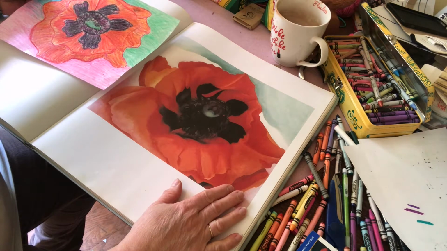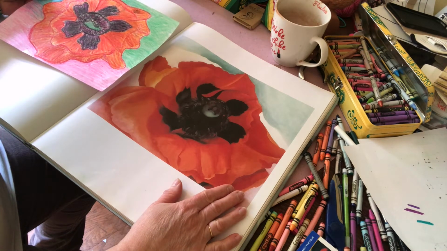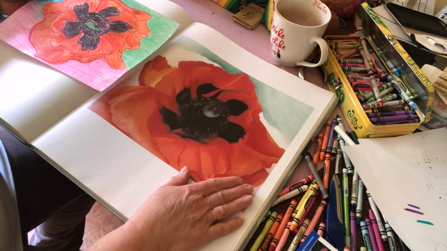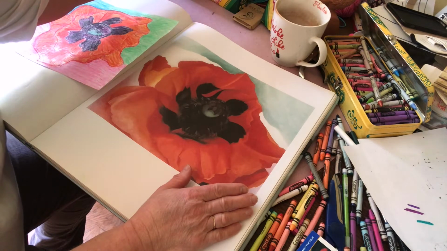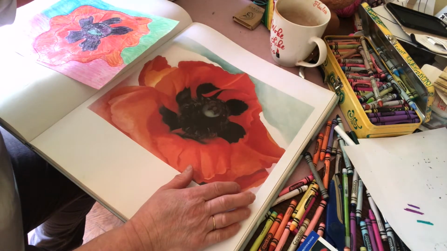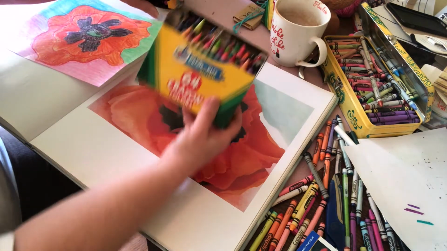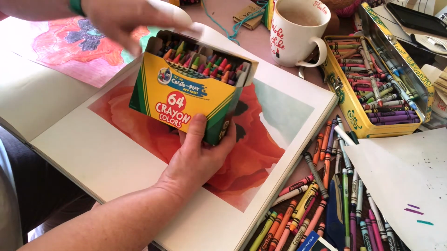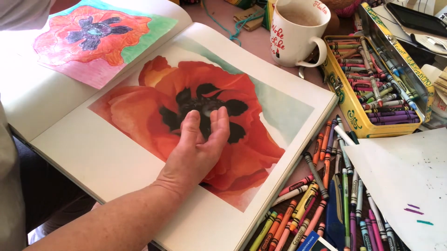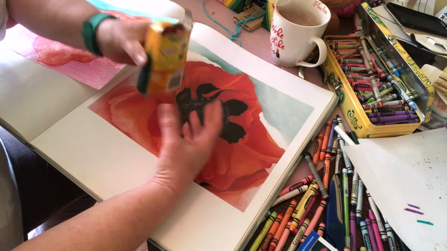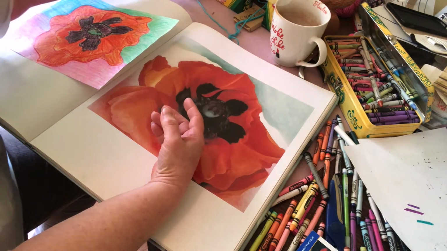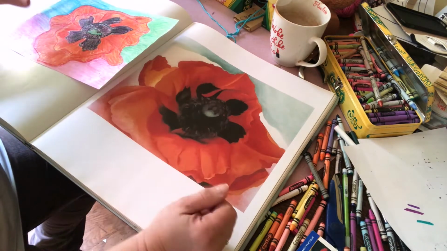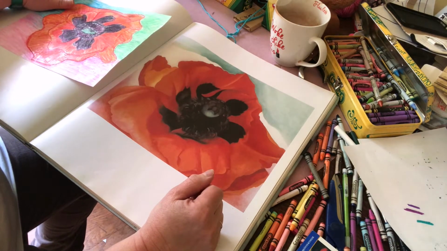You can see that the poppy, in terms of your colors, a lot's going to depend on what kind of crayons you have. I happen to have a lot of crayons, and so something like this, a 64 pack of crayons, would be really good. There's a lot you can pick out of here. But if you only have a small pack of crayons, you're just going to have to make sure you layer your crayons on top of each other to really get the look that you want.